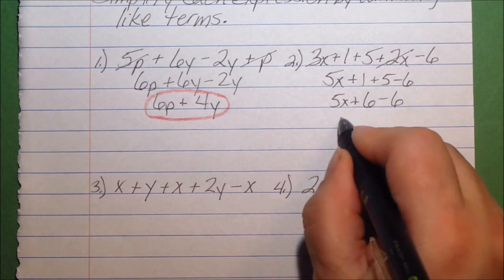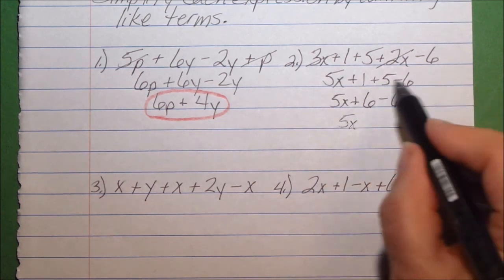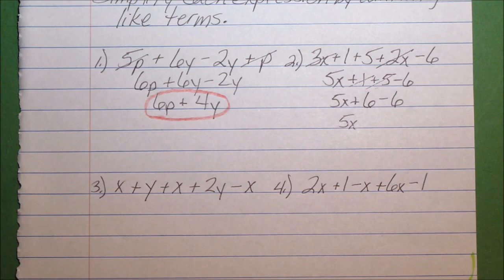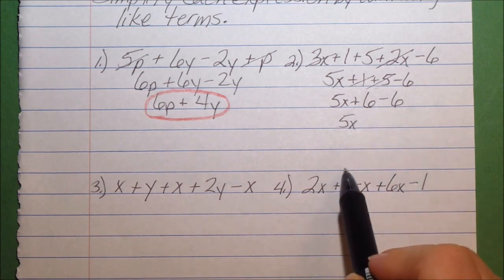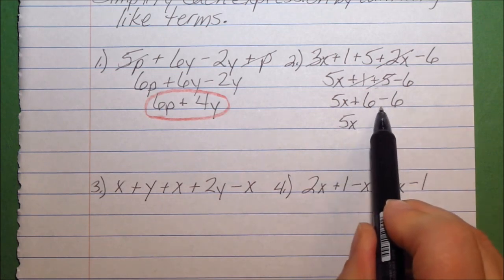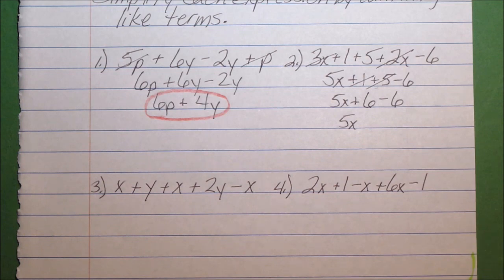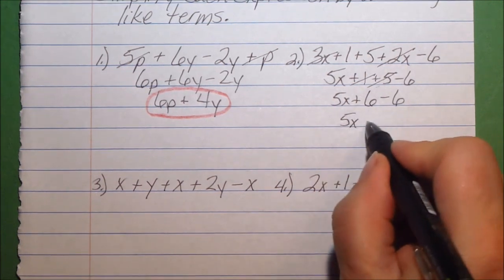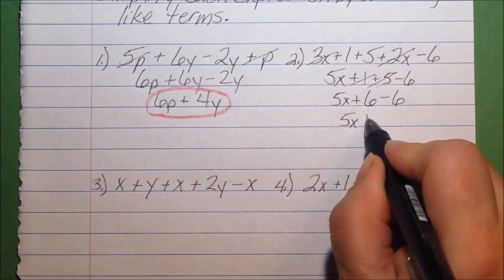5x, again, I don't have any like terms with that, so I'm just going to copy it down. Oh, I took care of these two. But I have two constants that I can still deal with. 6 minus 6 is 0. So I've got, keep this one, plus 0.